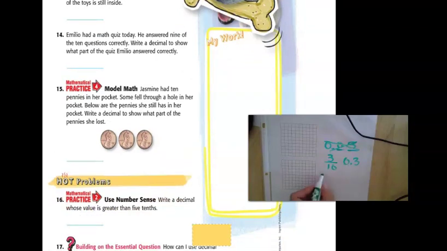And I would write it, Jasmine has, how much she lost. That's how much she has. So she has lost 7/10 of her pennies. Good thing I noticed that. 3/10 is what she has. 10/10 minus 3/10 is 7/10. That's where I got that.